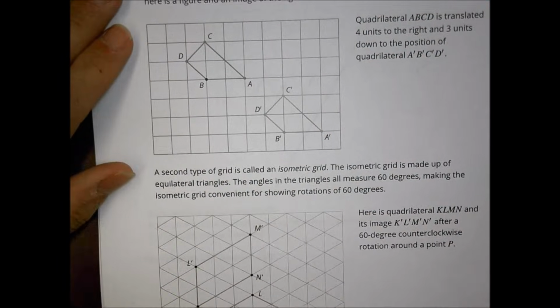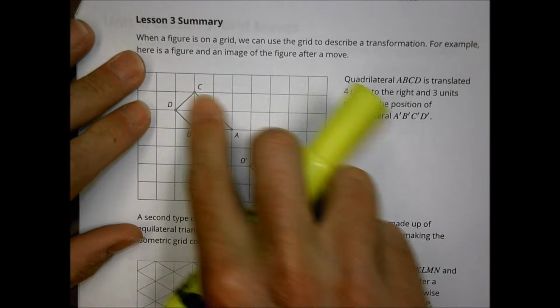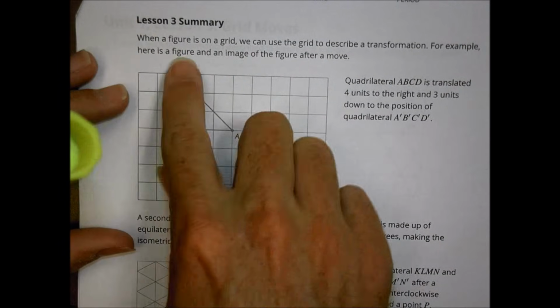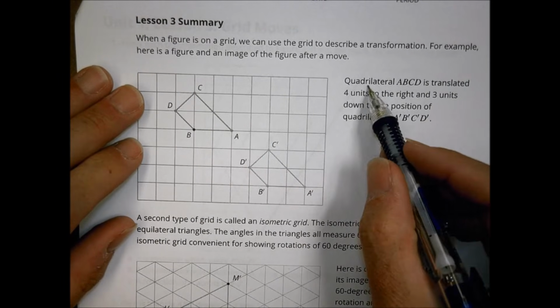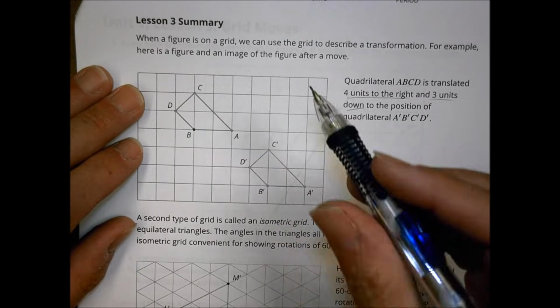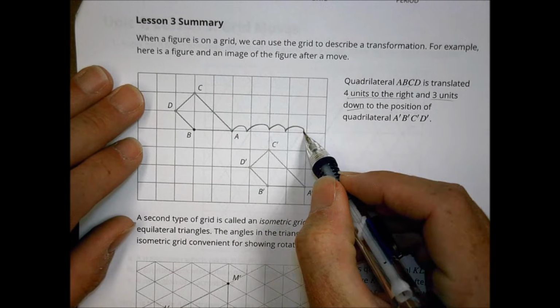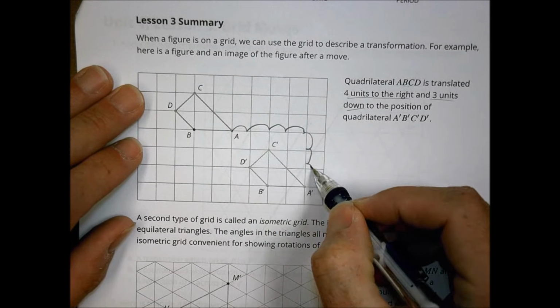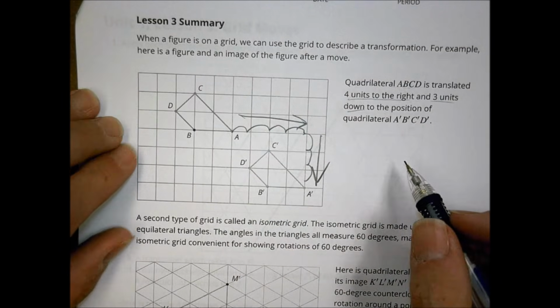So the summary of the lesson is we're able to use a grid so that we can describe transformations as things slide from one place to another. If we took a regular shape here using this square grid paper, we can notice that things are moved. It says quadrilateral ABCD is translated 4 units to the right and 3 units down. So it's like going like this. I take A and I go over 1, 2, 3, 4, and then I go down 1, 2, 3. So this whole shape is moved over 4 and down 3. It's a way of describing that move.